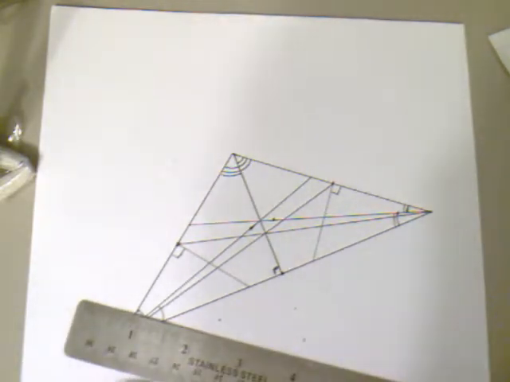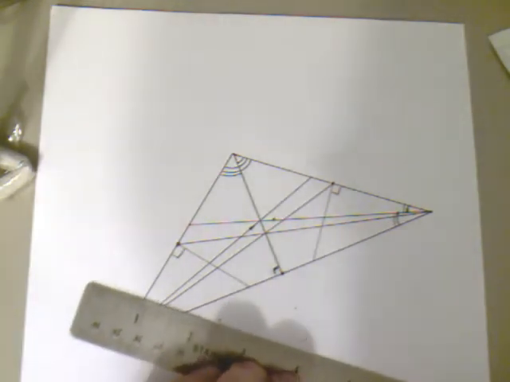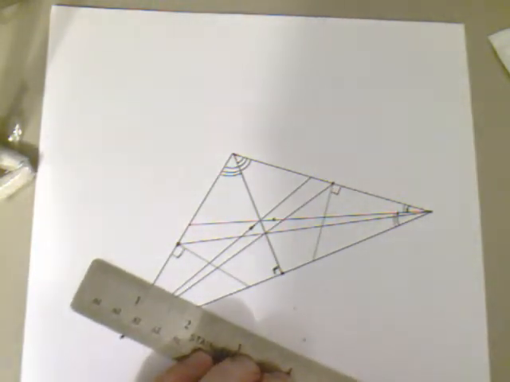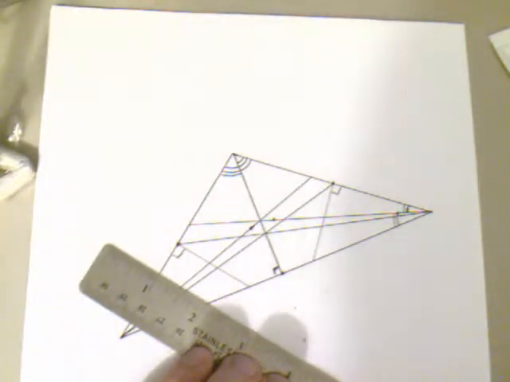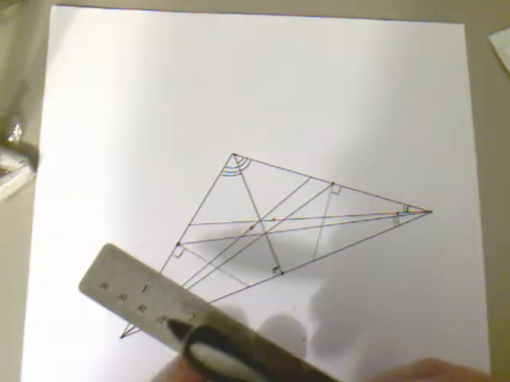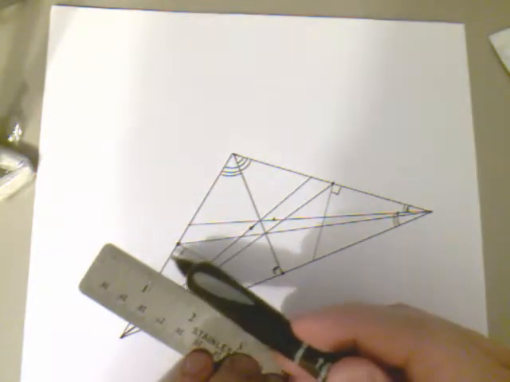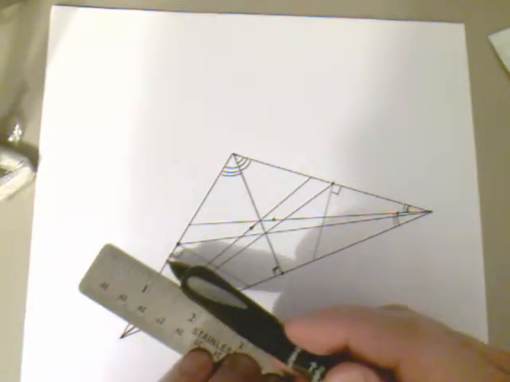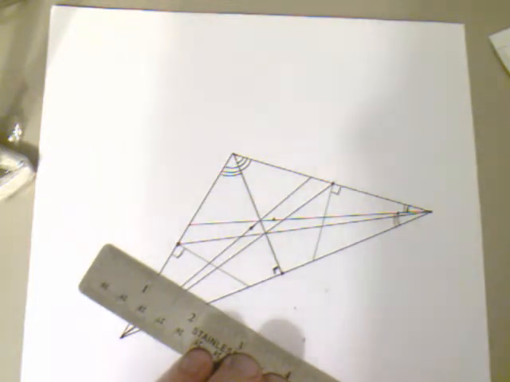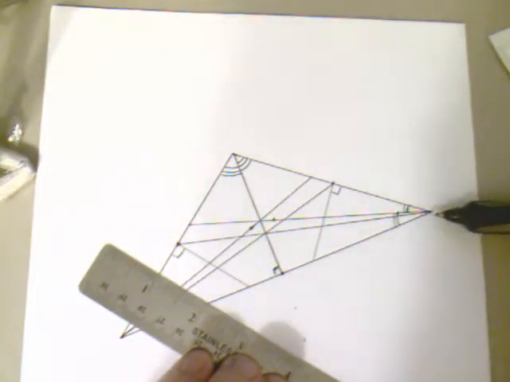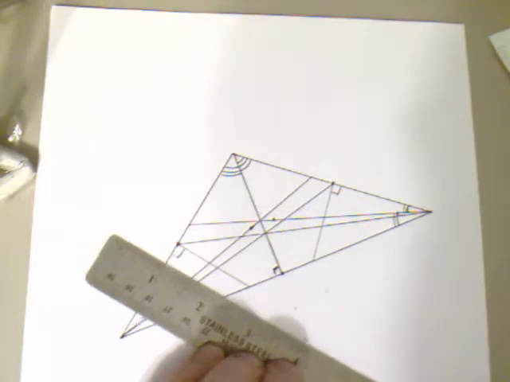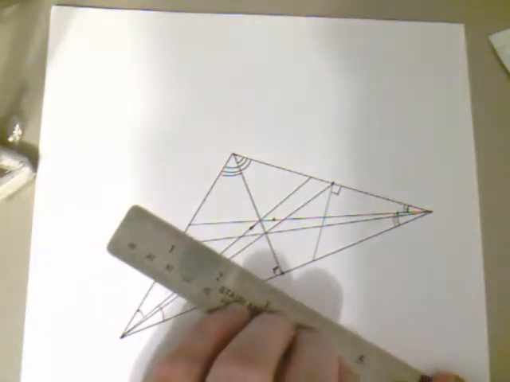An easy way to find an altitude is to line up one of the inch marks with the side of your triangle. I know it's kind of dim, but you can see how I've lined up my 1 inch mark and this side of the triangle. We need to go until this side lines up with this vertex. When we have that, we will have found an altitude.